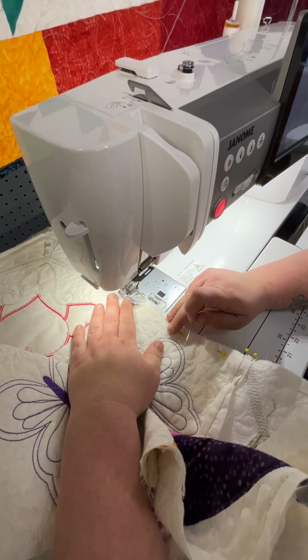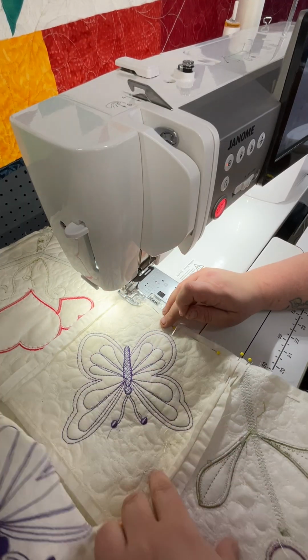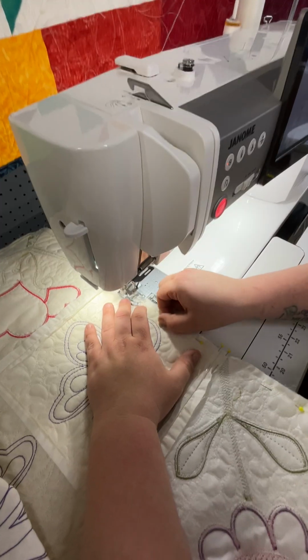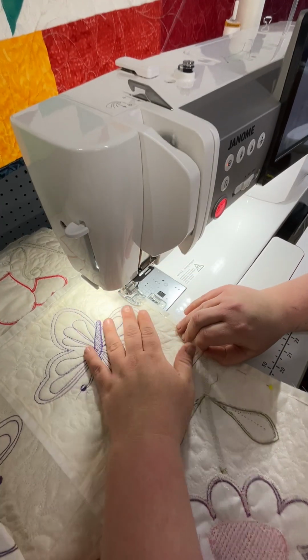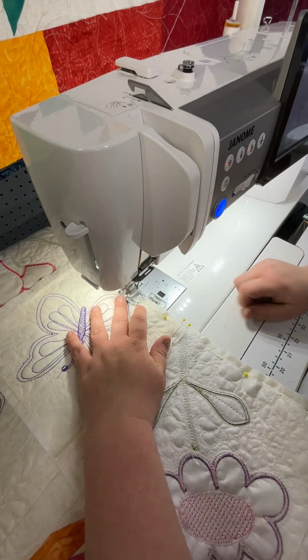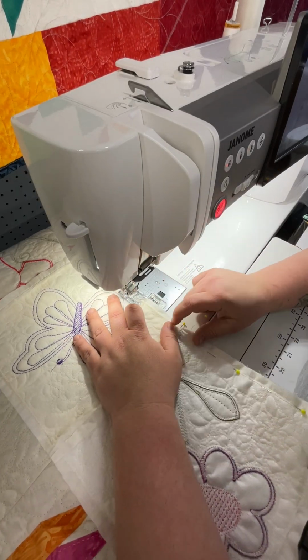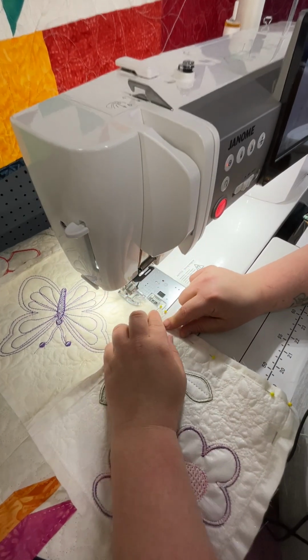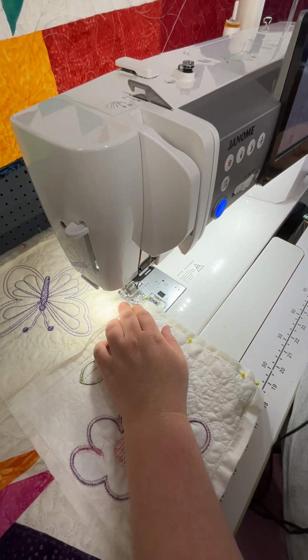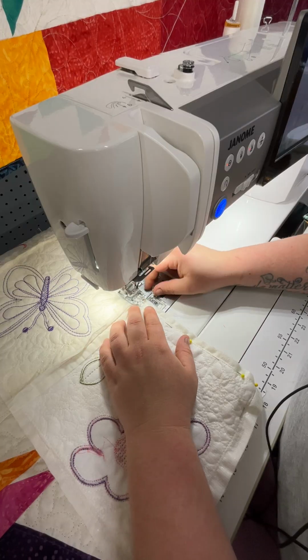It's not like you need to take it out if it is. It's just going to reduce bulk, which I'm a big fan of. We want to reduce all that bulk that we can. Okay, here we go. Let's pull that out.